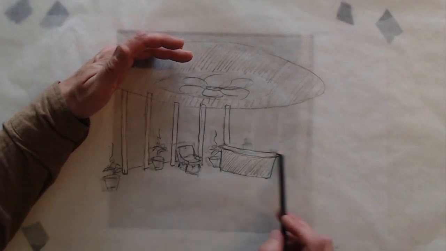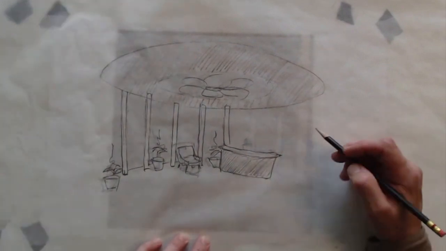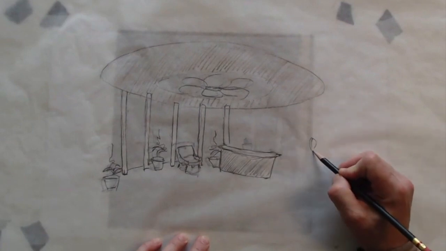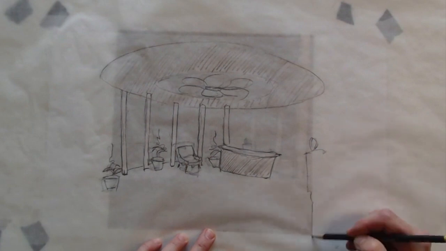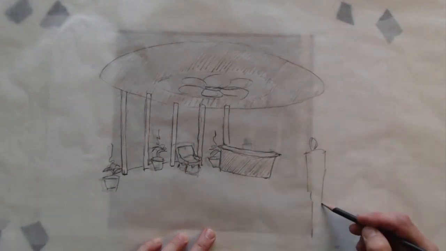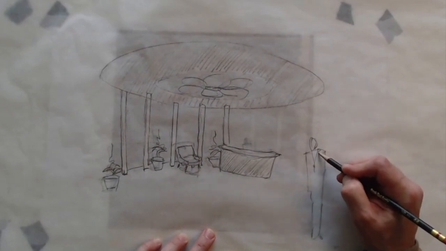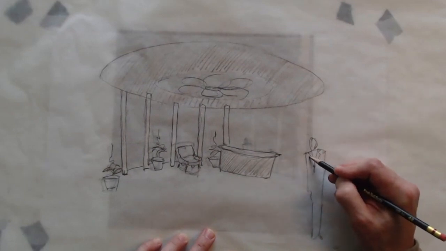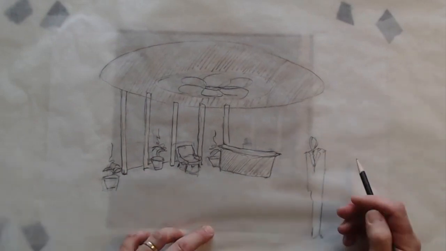And you remember how the horizon line is where people's eyes are, so I can draw that horizon line across. And then I can put somebody in the foreground here. Because they're so close, I'm going to just make them into me. Why not?